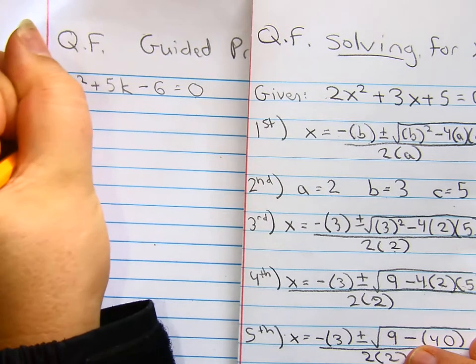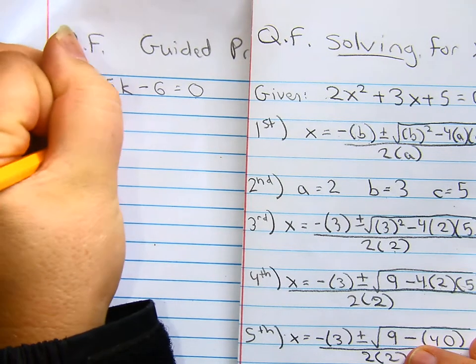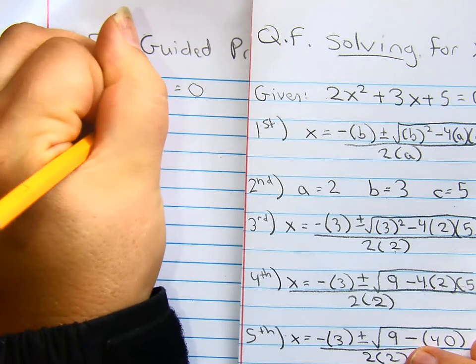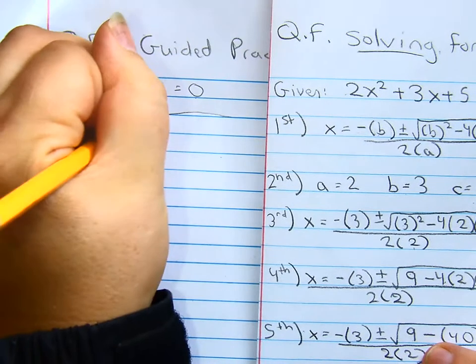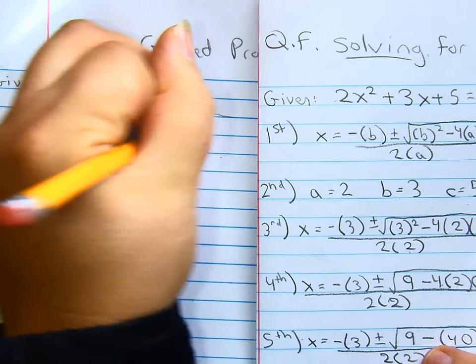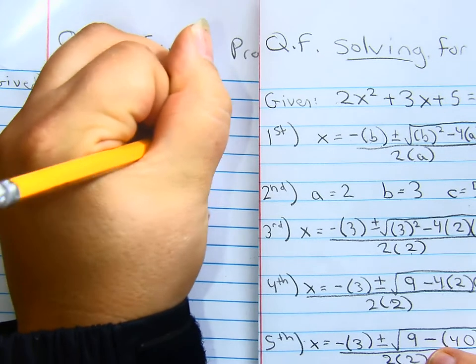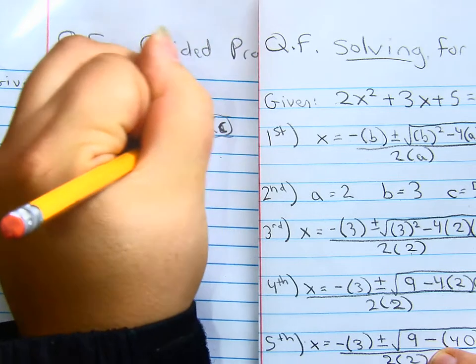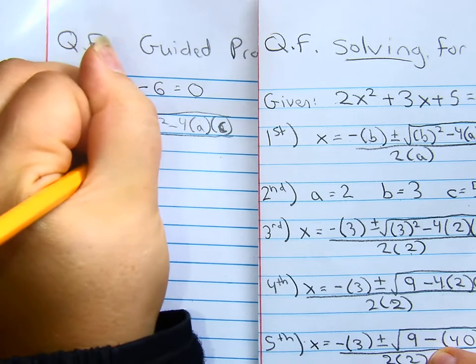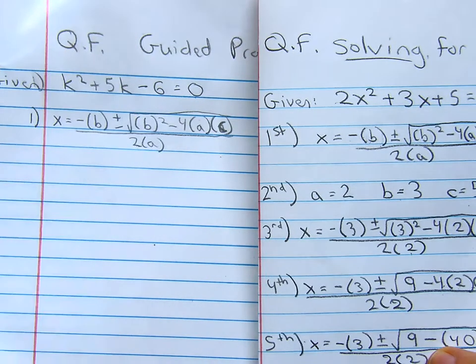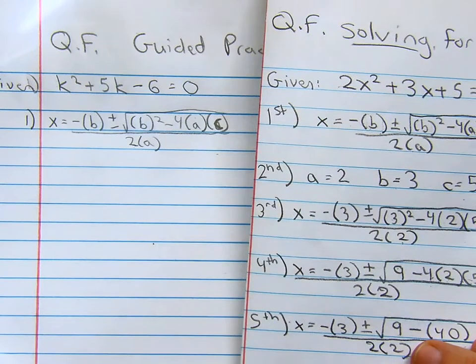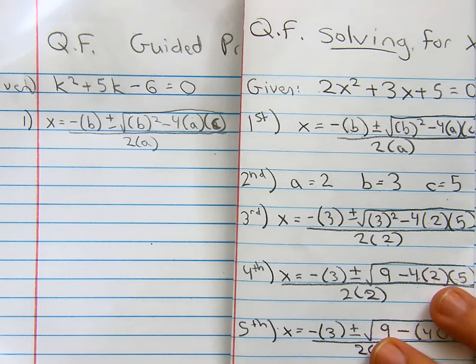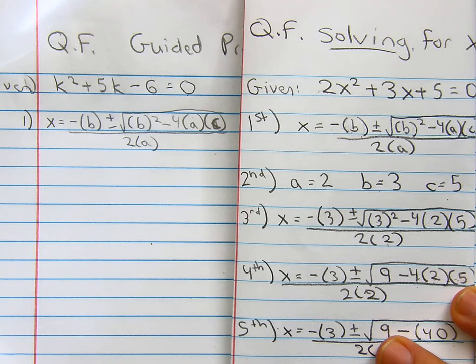Is x equals negative b plus or minus the square root of b squared minus 4ac, all over 2a. Now obviously a lot of time you'll not see it with the parentheses, but this is a nice way to just avoid those negative constant pitfalls that often get people.